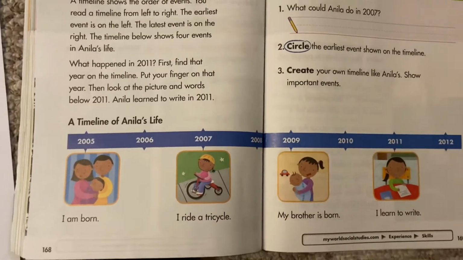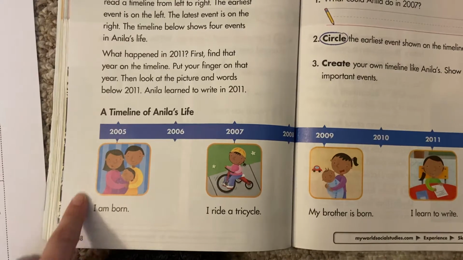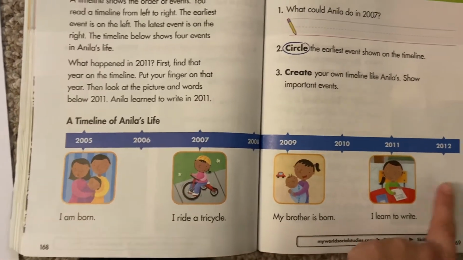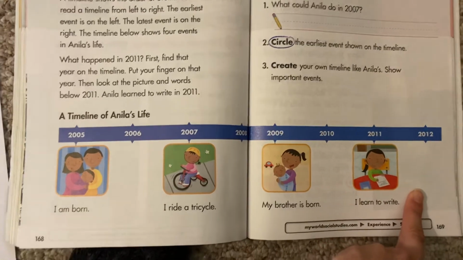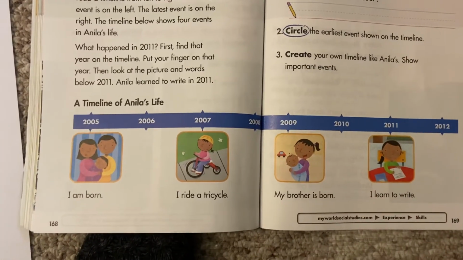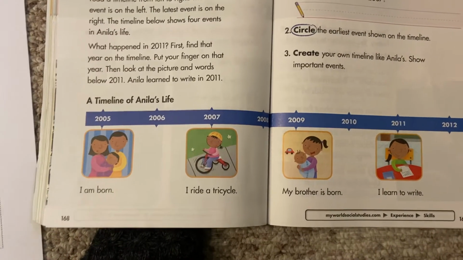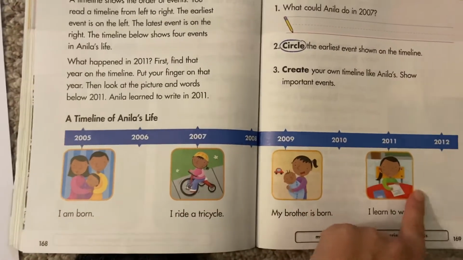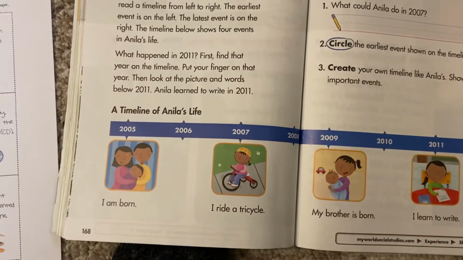That's how we read a timeline. So something that happens over here on the left would be the first thing that happens. And something that happens over here on the right is the last thing. So our timeline shows events in order, okay, and how they take place, and they go from left to right. First, last. All right.